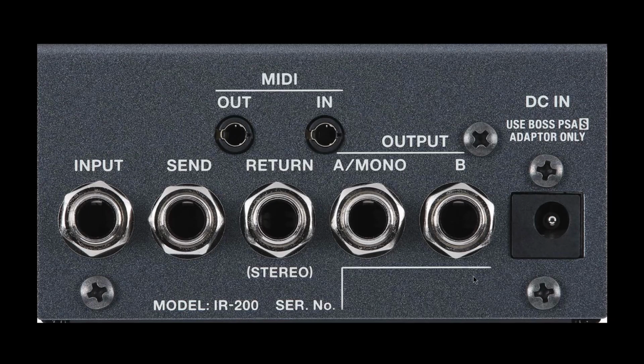Last but not least is the DC in jack. Connect the included AC adapter to this jack. The DC in jack also operates as the power switch. The power turns on when you insert a plug into the DC in jack. The power turns off when you remove the plug.